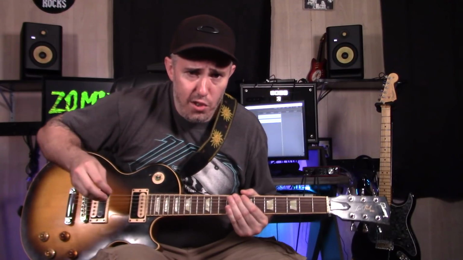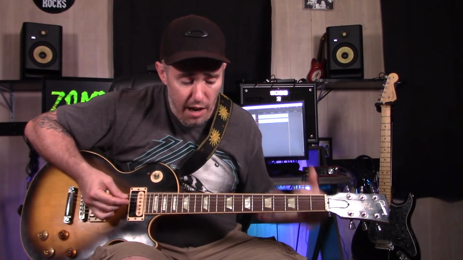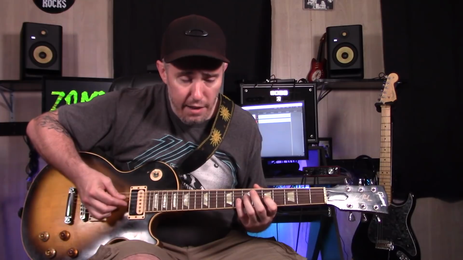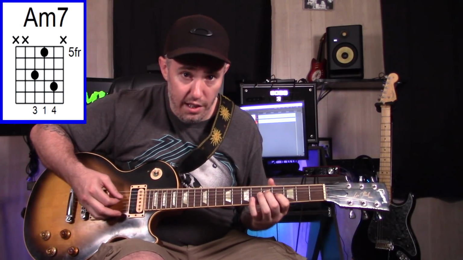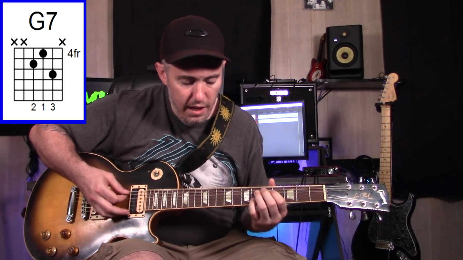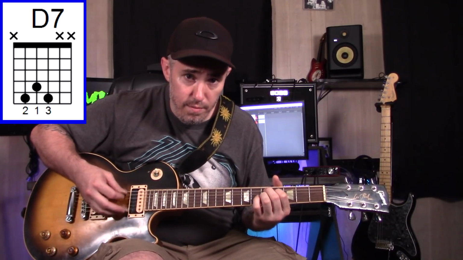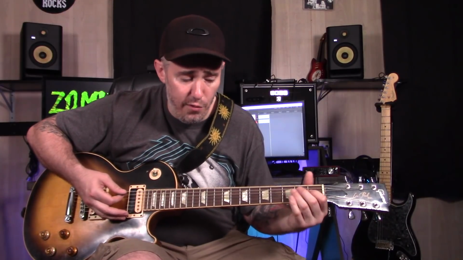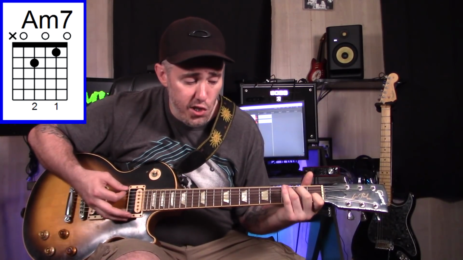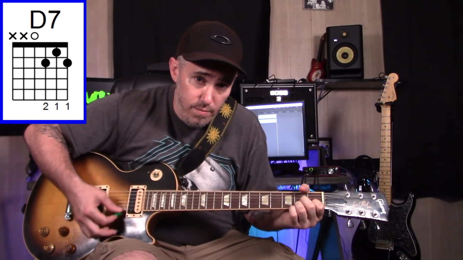So the chord progression I was soloing over was an A minor 7, followed by G dominant 7, followed by an E dominant 7, followed by a D dominant 7. I was playing it up here in this area, so the A minor 7 was like this. G dominant 7 was like this. E dominant 7 was like this. D dominant 7 was like this. So you could play those same exact chords in the open position if you want. A minor 7, G dominant 7, E dominant 7, D dominant 7.